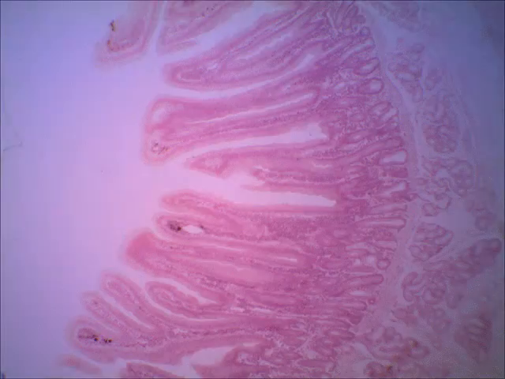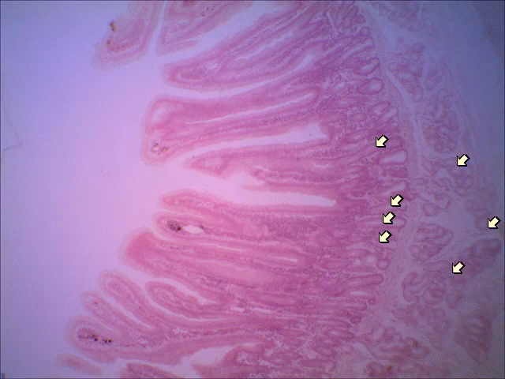juice. Here's another view. I believe this one will still be on scanning, but it just shows a different area. Here you easily can see the villi. Those are the finger-like projections into the lumen. I'm seeing right here, you see the crypts of Lieberkühn, and then in the submucosa, you see the Brunner's glands.